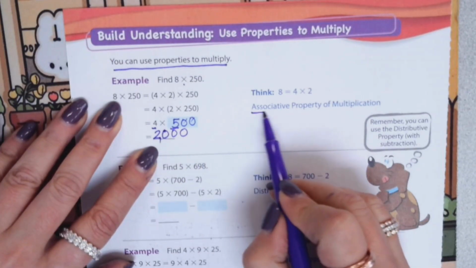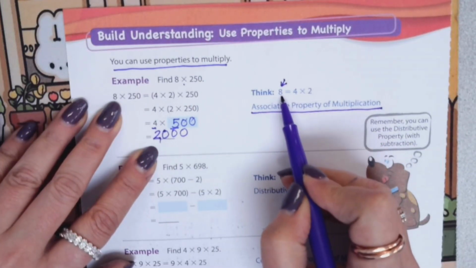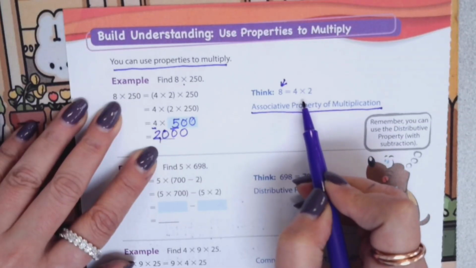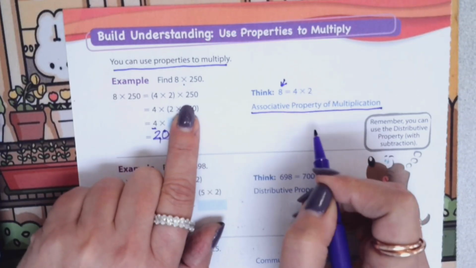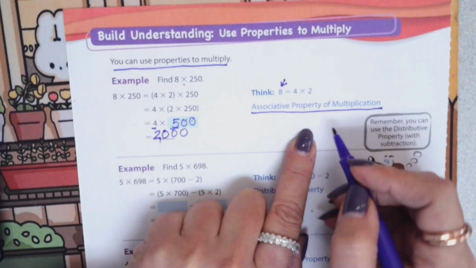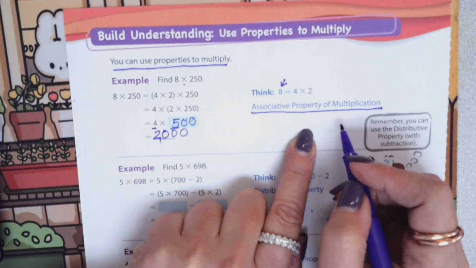So I use the associative property of multiplication. Why? Because I broke this number apart into the two factors that will give you 8, to be able to use that 2 to multiply it by the 250. Are you guys seeing this? This is not the same thing as breaking the number apart by addition. We're breaking it apart into the factors.